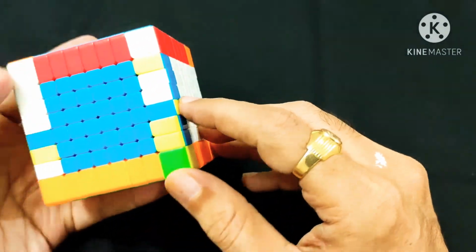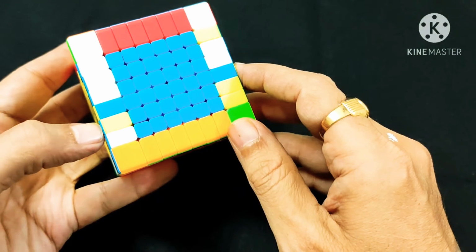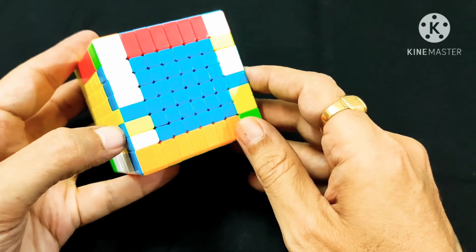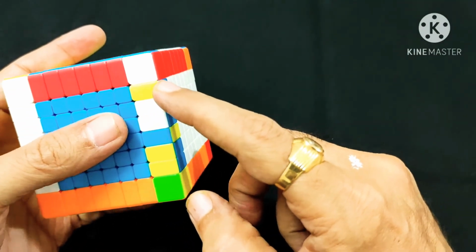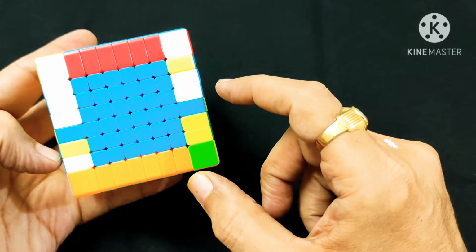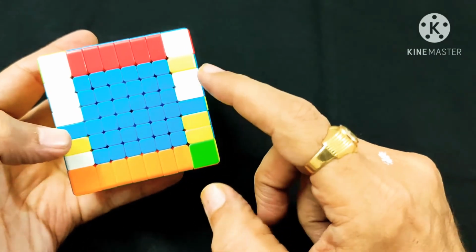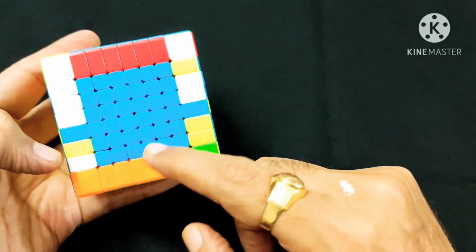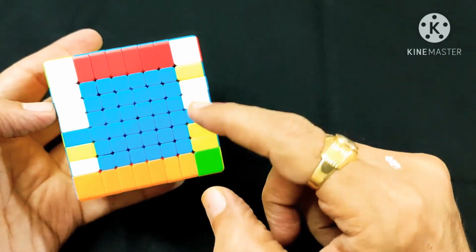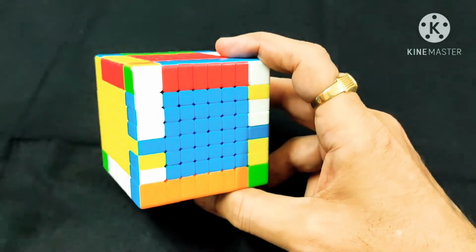Now we have one blue and yellow piece here, and one more blue and yellow piece here. We can again do the same thing we did in the first case.